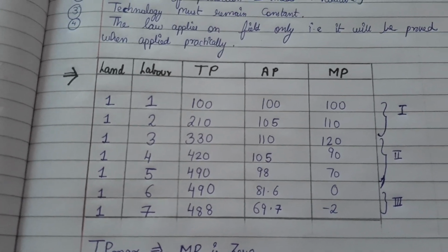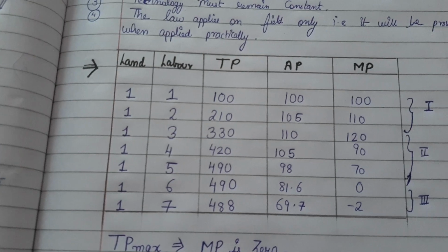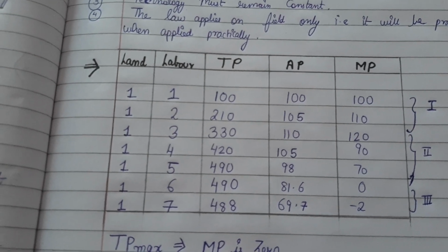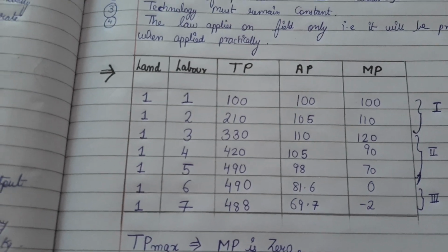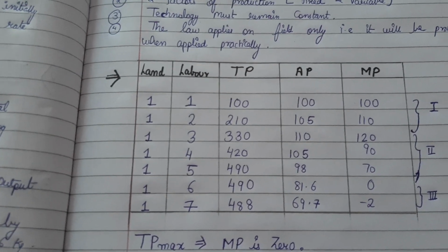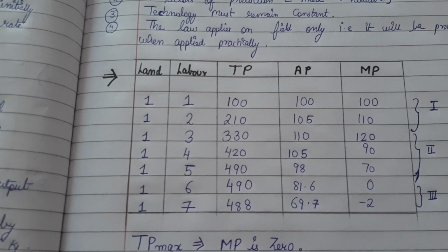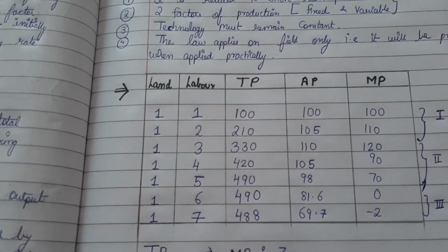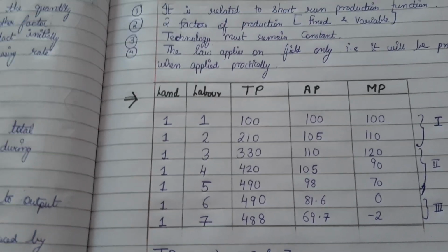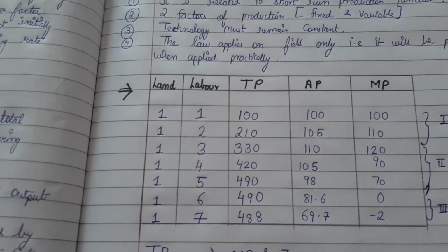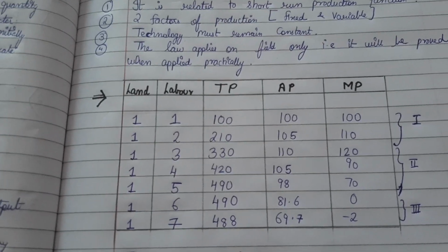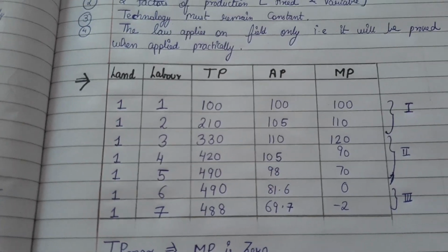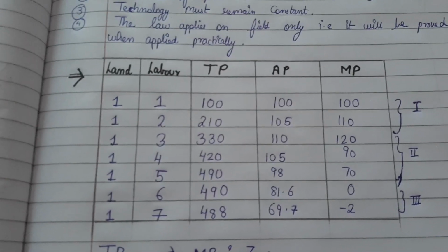Now, let us talk about the marginal product. It was 100 initially, then 110, then 120, which means with the increment in the number of laborers, we are getting more and more production. But after 120, it fell down to 90. What is the reason for this fall? We've now employed more laborers than what would actually have been required by the land.